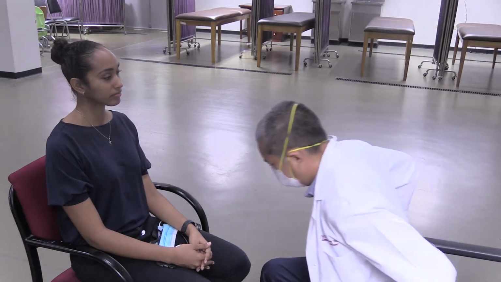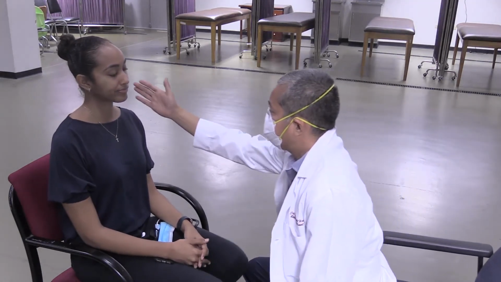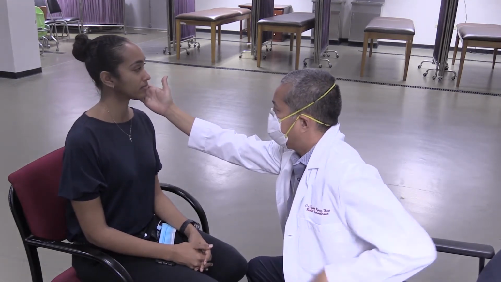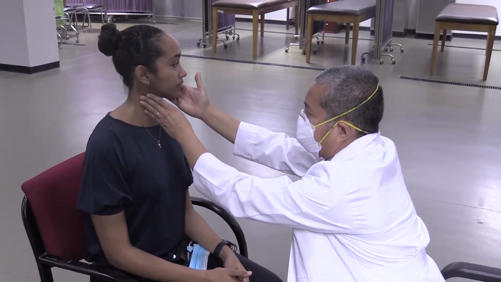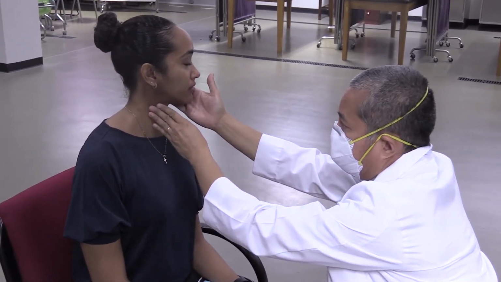Next is the 11th cranial nerve, also called the accessory nerve. It's mainly motor function. It supplies the sternocleidomastoid and trapezius muscles. So, let's see how to do it. Turn your face to the left side. Now you feel the contraction of this right side.